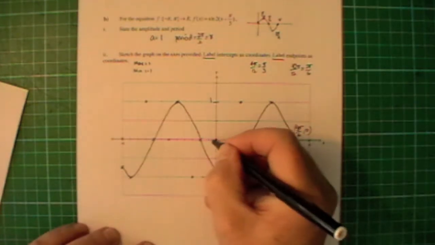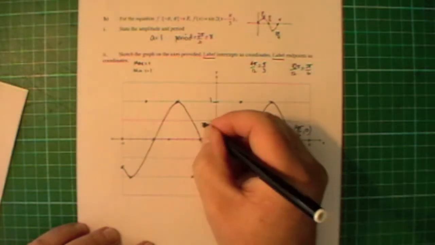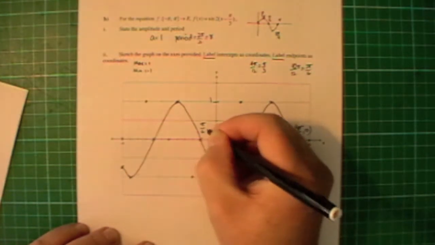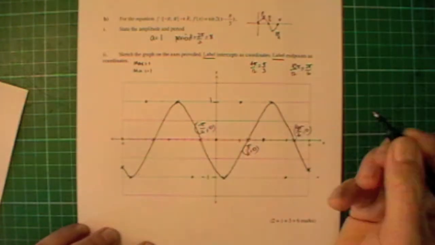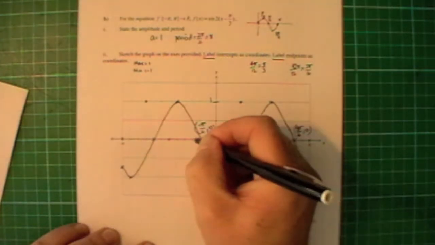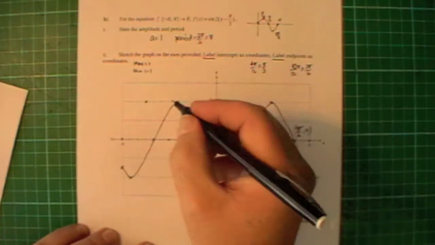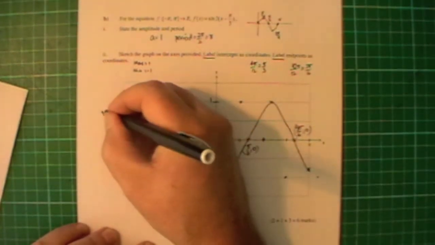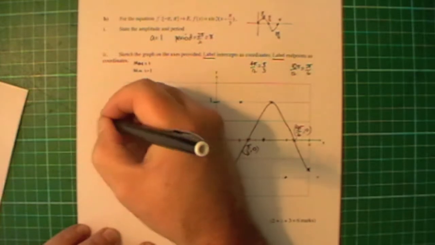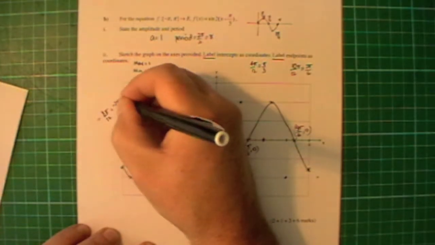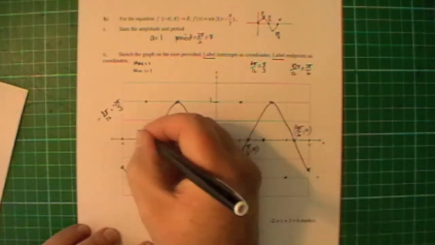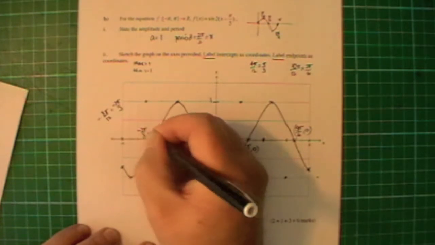This one here is 2 pi on 12, which is pi on 6. It's negative. And we have 1, 2, 3, 4, 5, 6, 7, 8. So that's 8 pi on 12. And 8 pi on 12 is negative 2 pi on 3. So I can label that there.